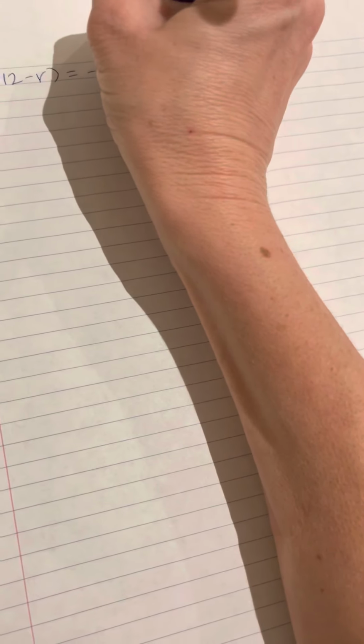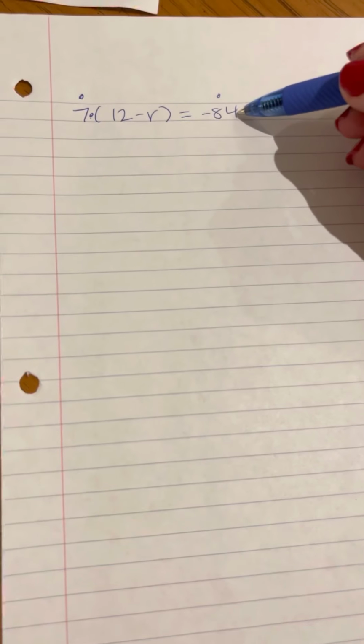So it said 7(12 minus r) is equal to negative 84. Because we look at the 7 and the 84, 84 is by itself, and this is 7 times the quantity 12 minus r. Since I have times here and 84 is divisible by 7, it's a good idea to divide both sides of the equal sign by 7. That way the 7's cancel out, because it's times 7 and divide by 7, which just makes 1.